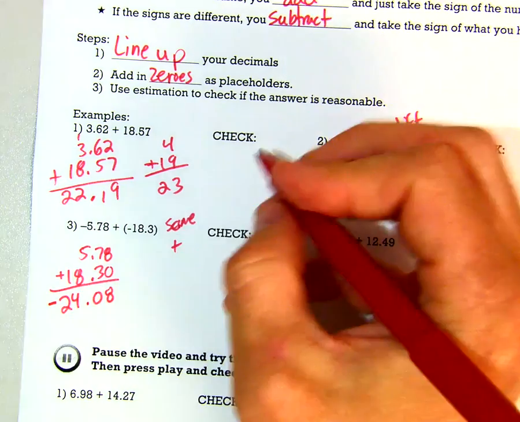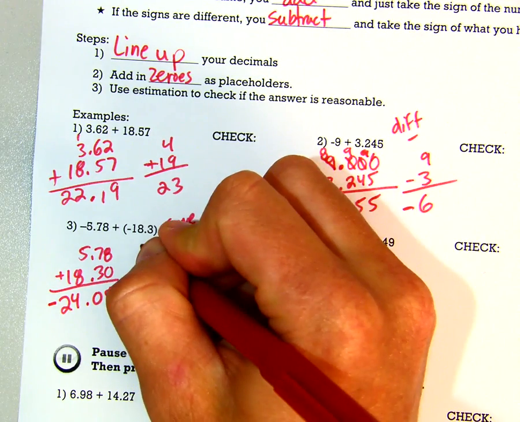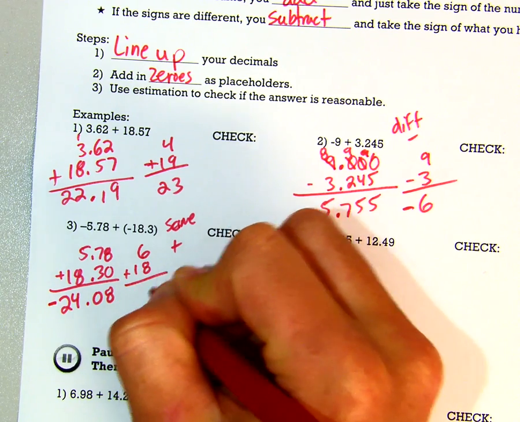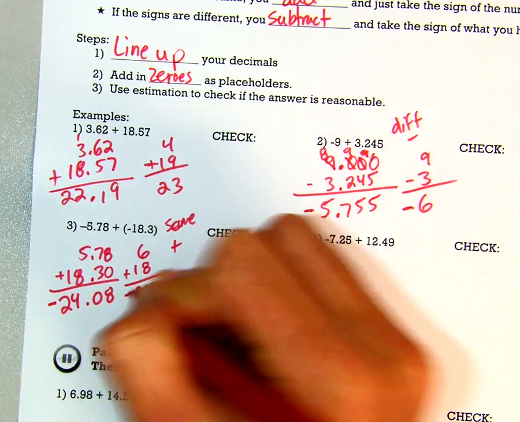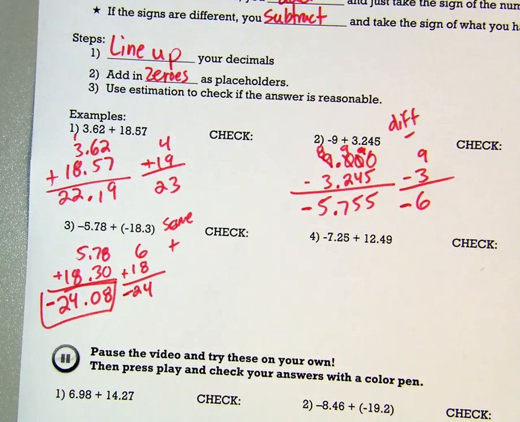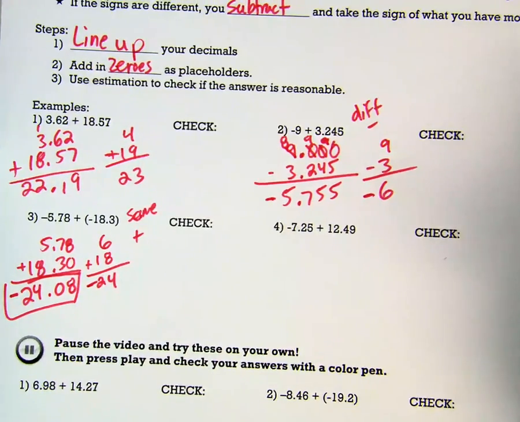Let's check to see if I'm close. 5.78 turns into 6, 18.3 turns into 18. Add them up, and I get an answer of 24, negative 24. Yes, they are close. So that works. Alright, number 4.